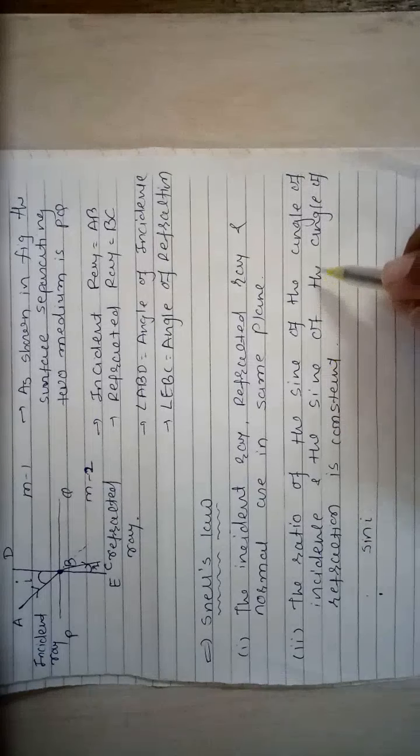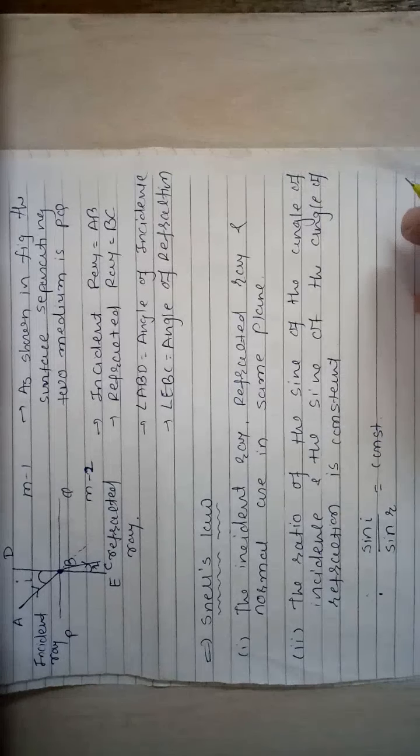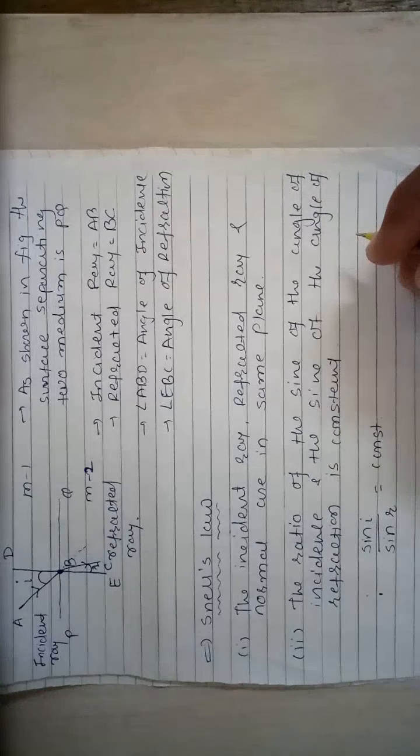So we can see in this figure that here the angle of incidence is I. So we can write the sine of the angle of incidence, sin I. The angle of refraction is R, and the ratio sin I divided by sin R is always constant, right? But here in this Snell's law, we take the constant like this, n21.